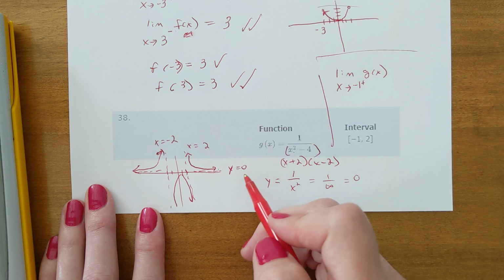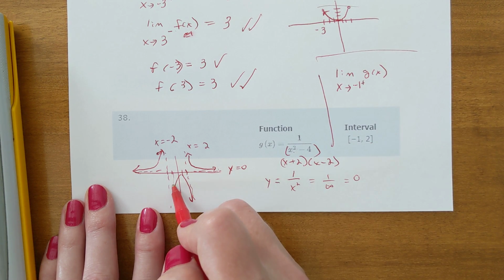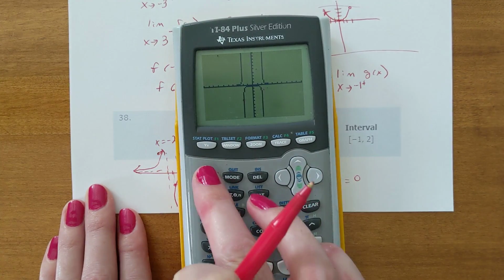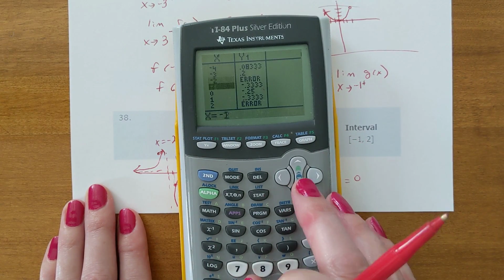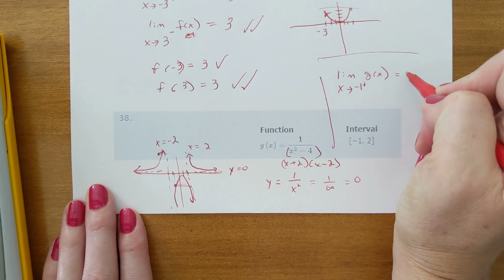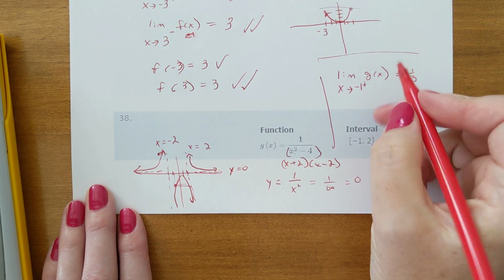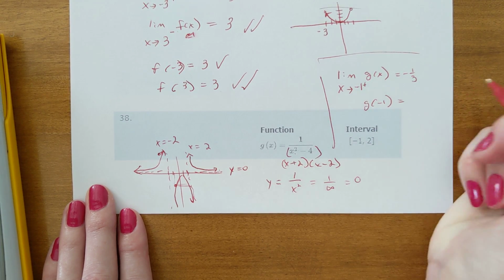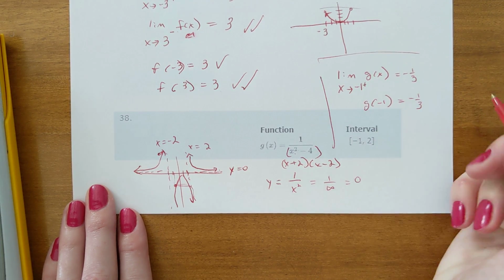As we go to the number negative 1 from the right, it does approach a number down there. Let's see what it is. Second table, negative 1, it's negative 1/3. And then if you do g of negative 1, which we just did, it's negative 1/3.